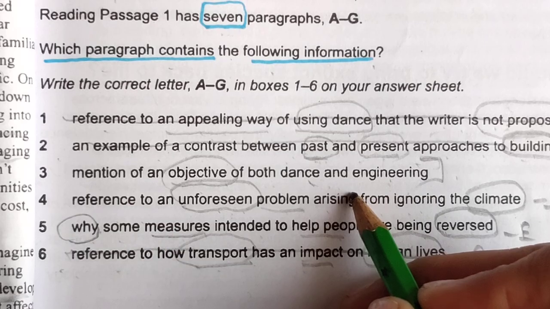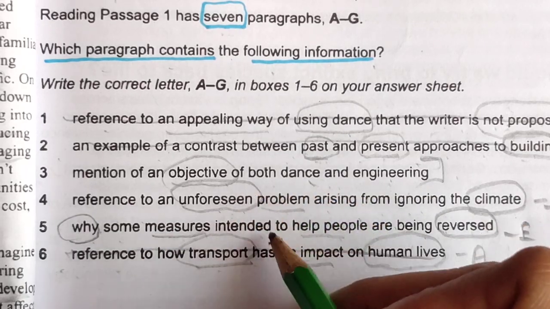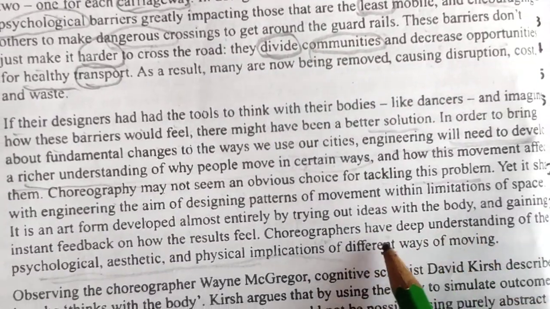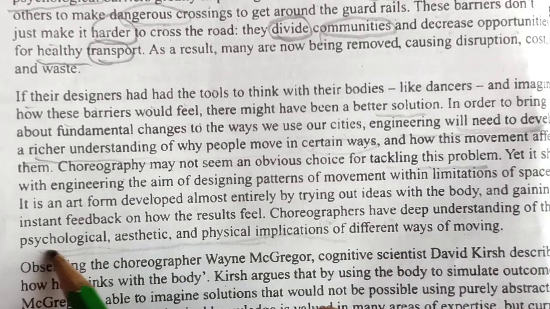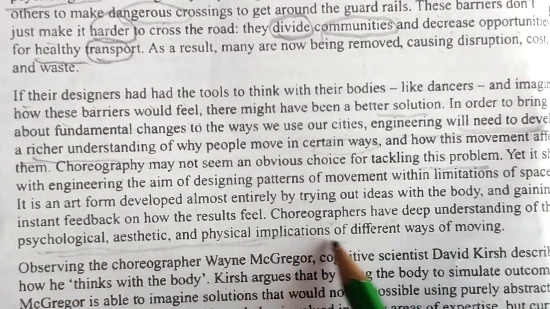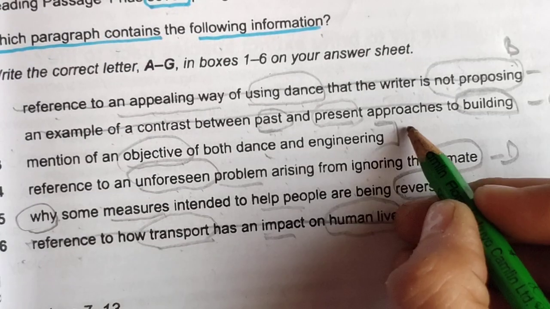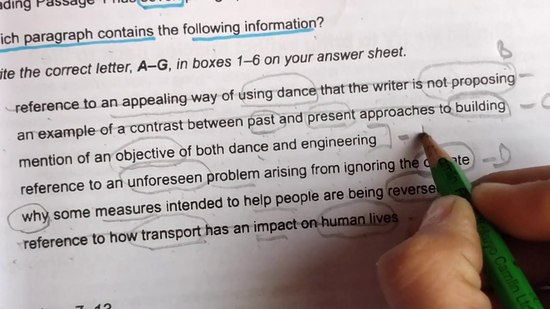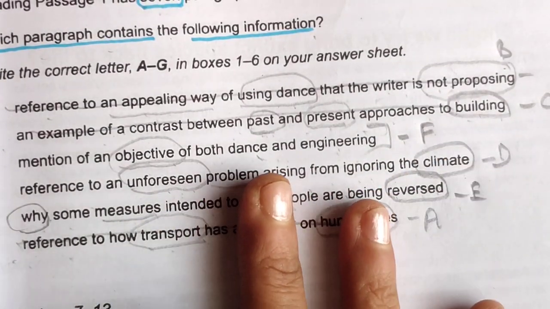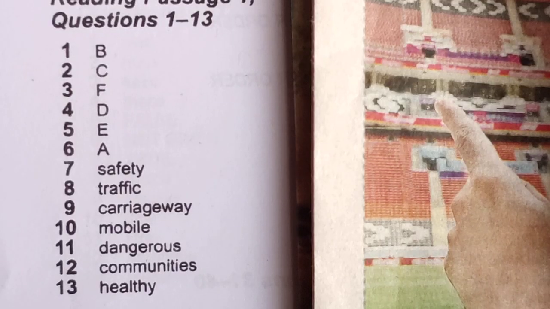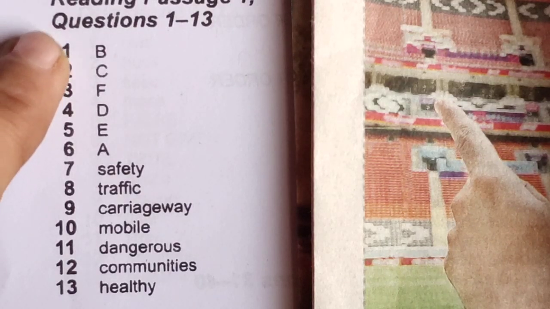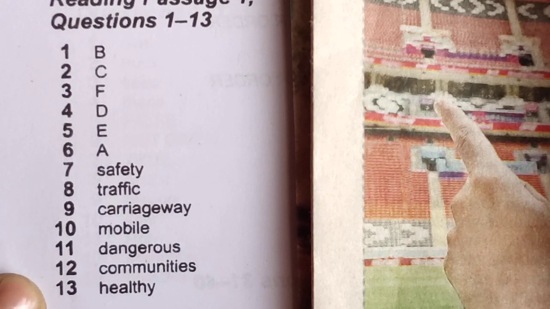So I did not go into too much detail, but yes, these words were denoting a deep understanding of the psychological, aesthetic, physical implication of different ways of moving. So I will be writing here F, paragraph. Okay, let's check the answers first. So these are the answers, B from 1 to 13, you can see. Okay, thank you so much. Bye.